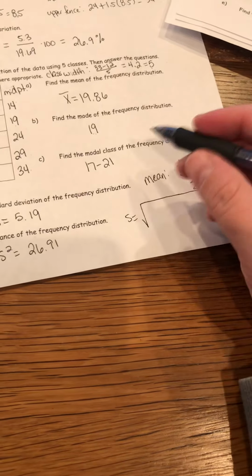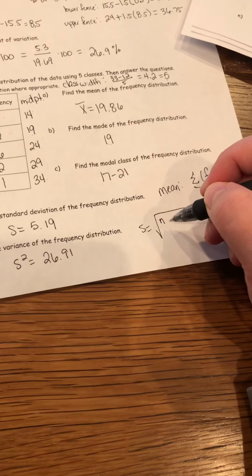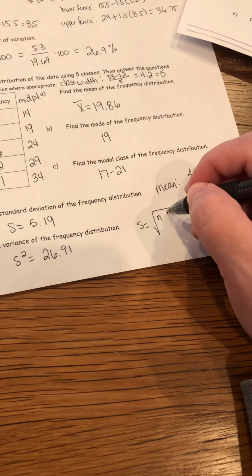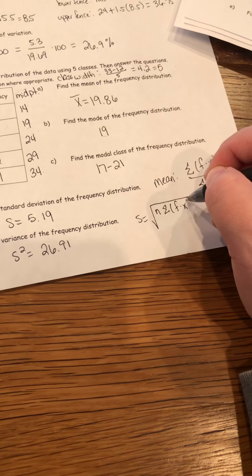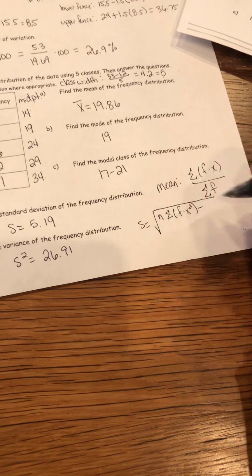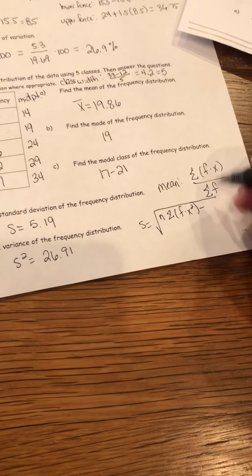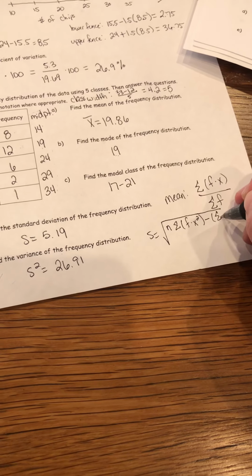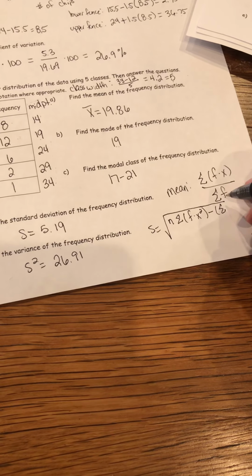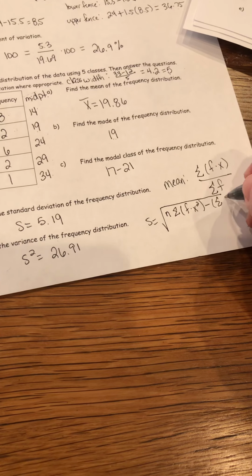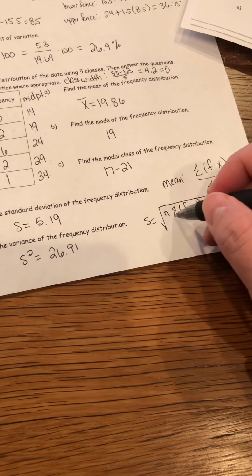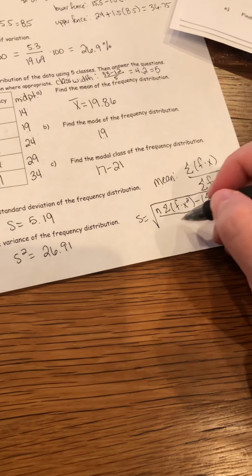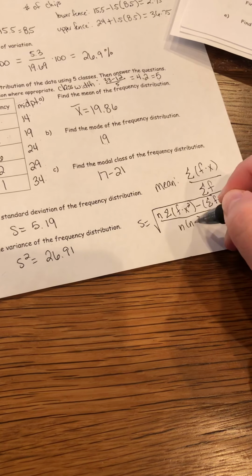It's the square root of n times your sum of your frequency times your midpoint squared, minus the sum of your frequency times your midpoints, and then square that sum, divided by n times n minus 1.